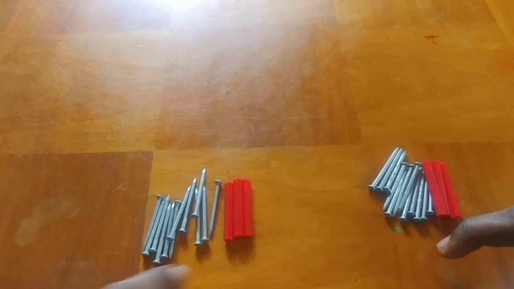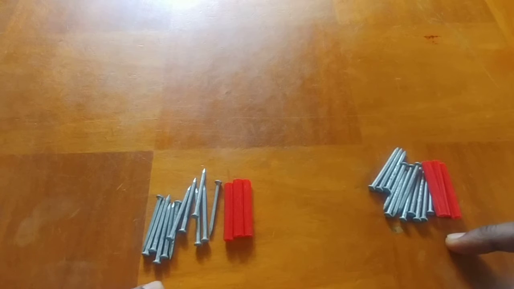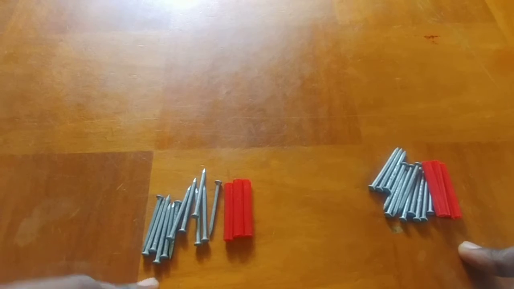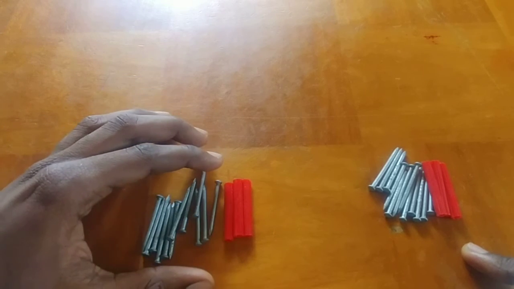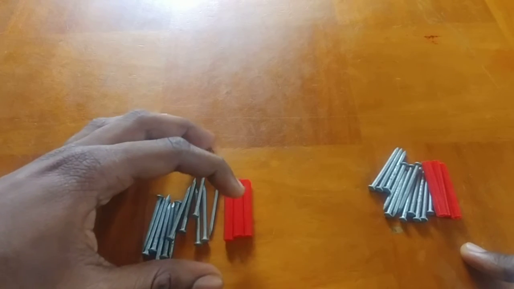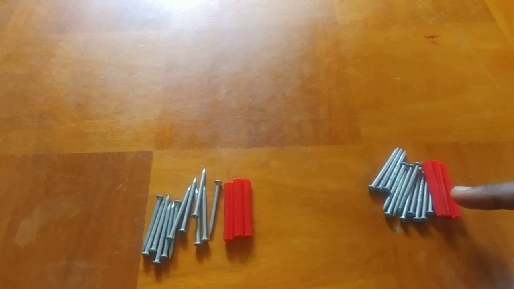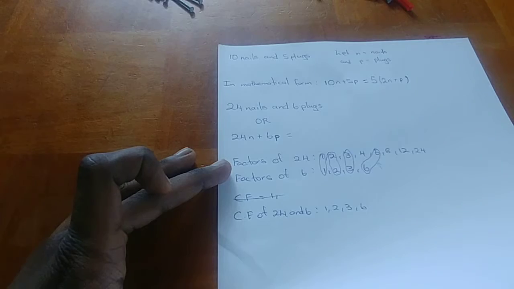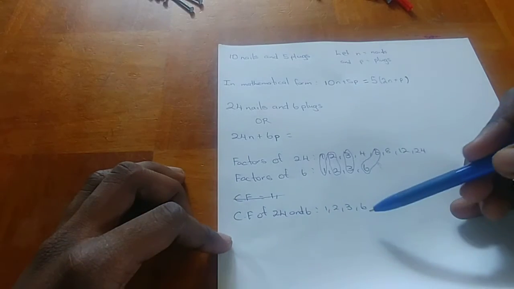Remember, 2 was our common factor, 2 groups. And now each group contains 12 nails and 3 plugs. 12 nails, 3 plugs. Let us see how we write that mathematically. Okay, so these are our common factors.